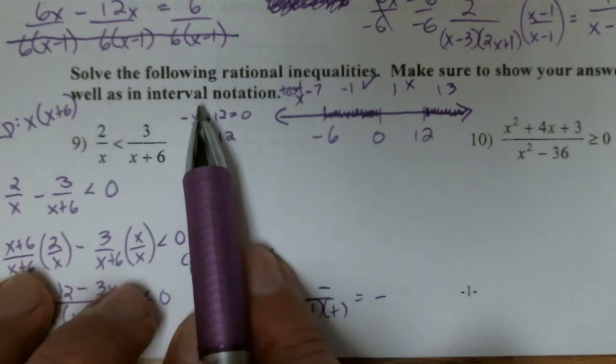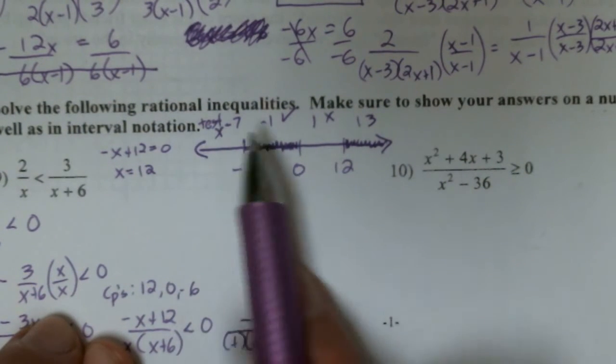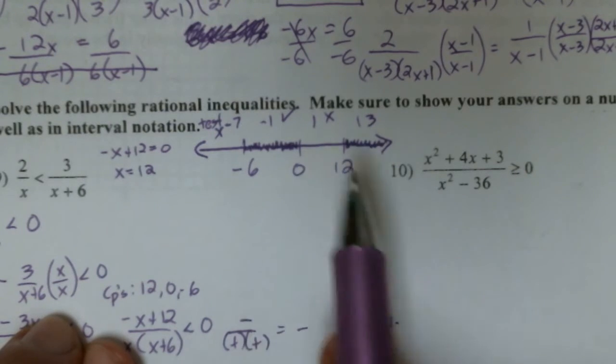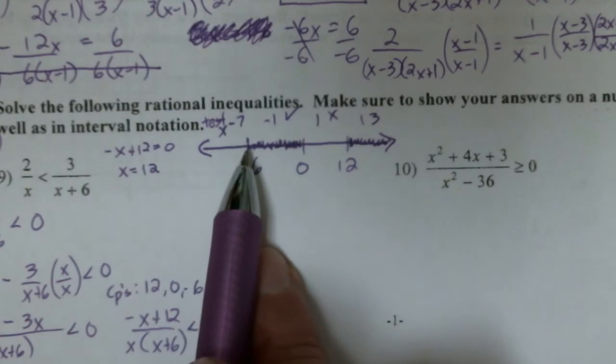This says make sure your final answer is in interval notation. So you think about it like domain. Where do I have x values? Where do I have shaded regions? I don't have any shaded. I got nothing. Nothing works until I get to -6.